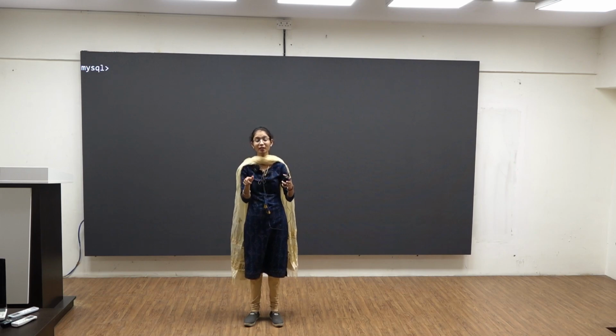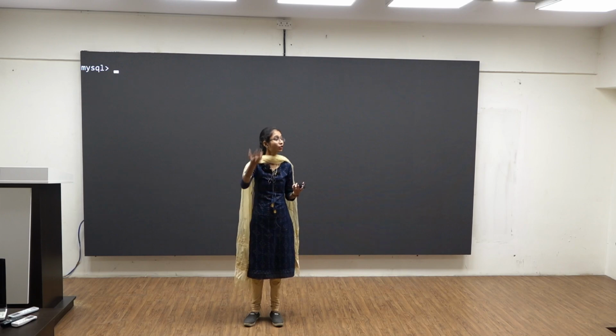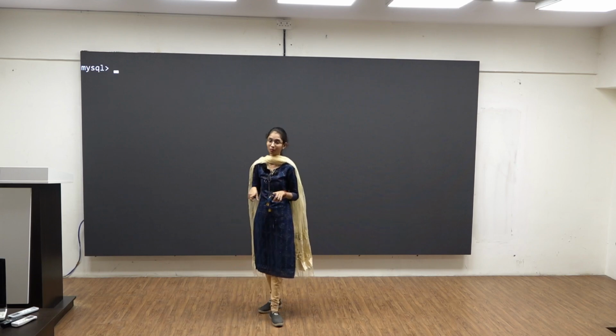Without creating a table, how do I make a copy, like another table? It is not a table alias. A table alias is one table only, but here, by using that table name, you are creating a copy. How can you create a copy without saying create a table and all that? So how can you do that particular task? That you will be learning here.